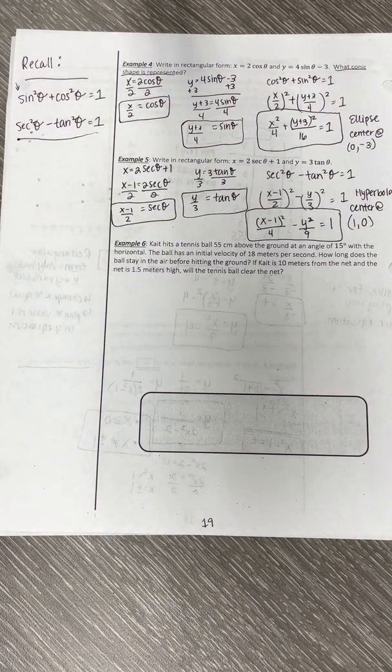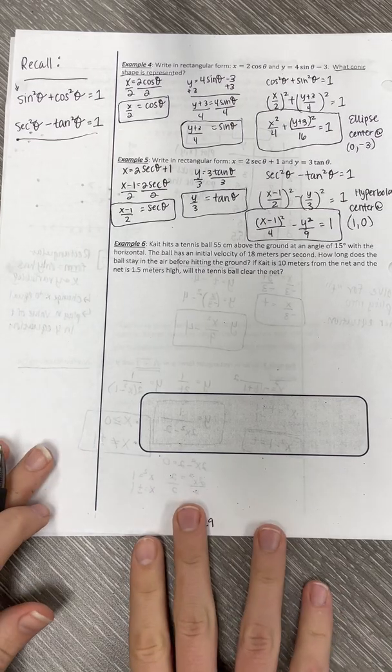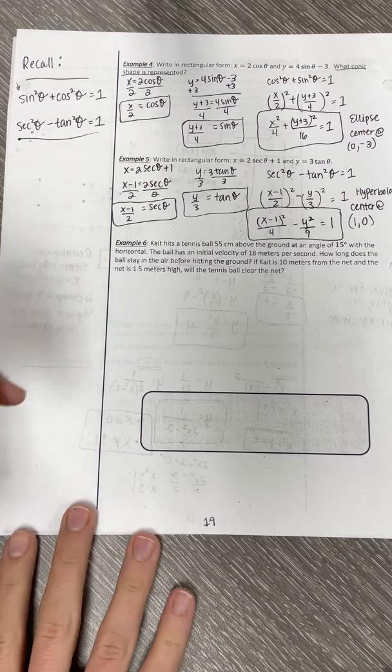This is part 2 of Parametrics. I'm going to work example 6 and then a couple of examples on the next sheet, and we'll go from there. So first things first, there's a couple of formulas you're going to need.